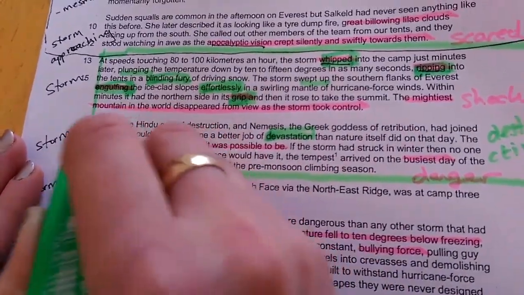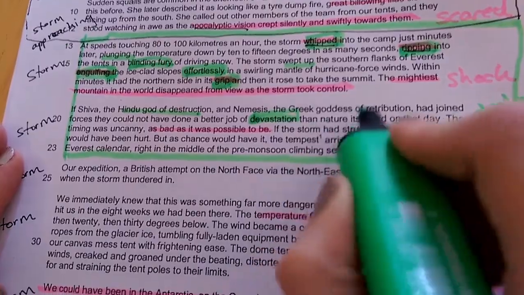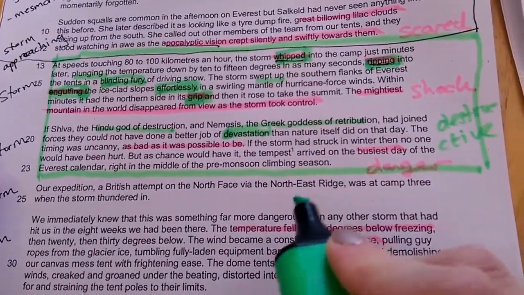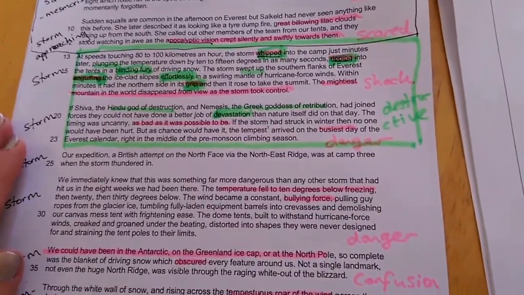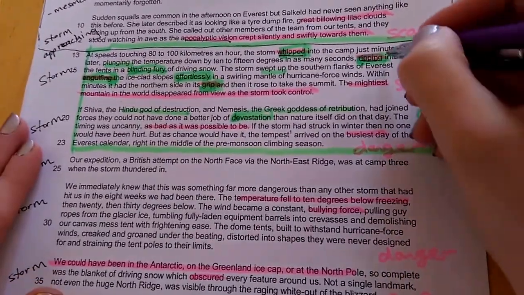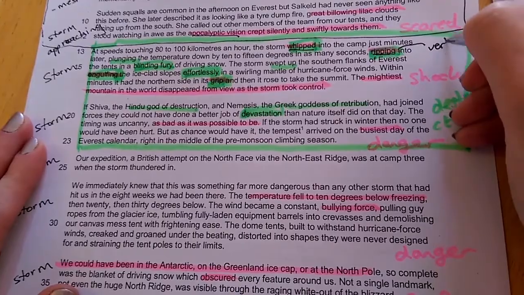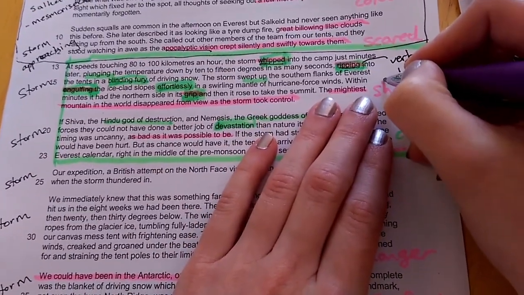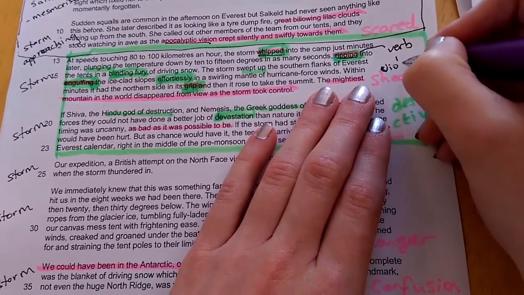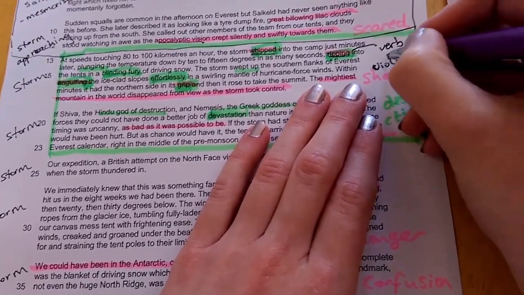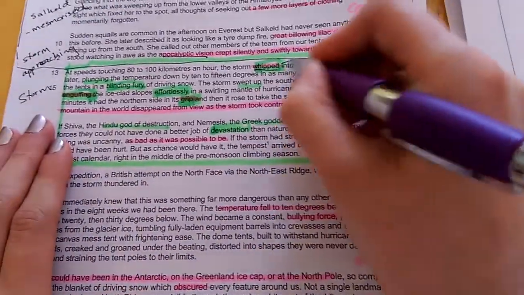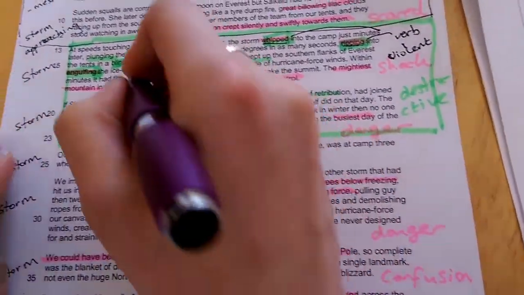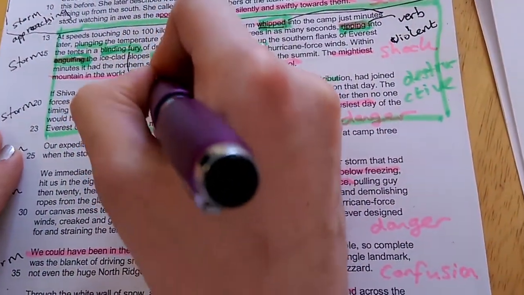You might want to touch upon this part of the god of destruction as well, the goddess of retribution, if you wanted to. Now don't forget, by annotating, we don't just mean highlighting. You've got to tell yourself why you chose these words. So this ripping, it's a verb and it makes it sound quite violent. Same for whipped. Here you've got personification.